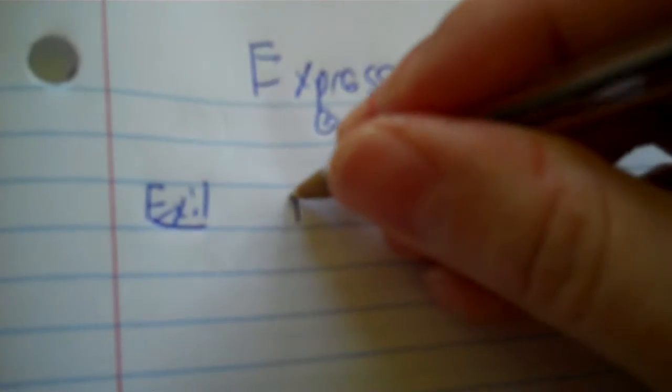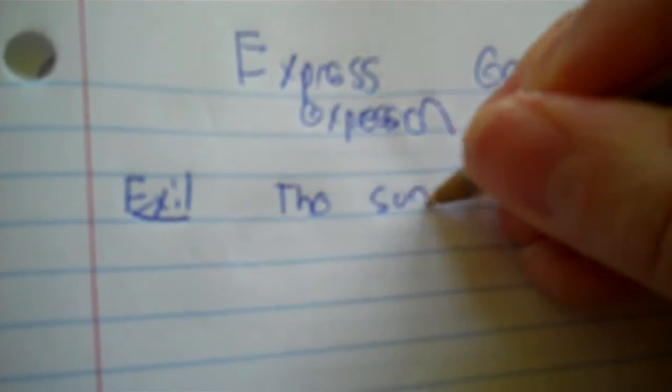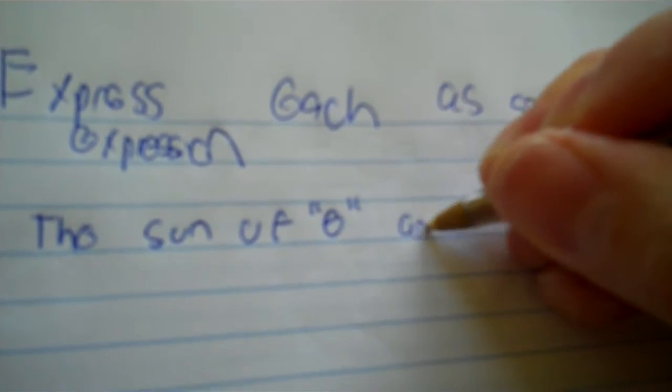Okay, example 1. It's going to take me a bit to write out the problem. The sum of E and F minus G. Now you want to underline the operation words. So you've got minus, and then you've got sum.